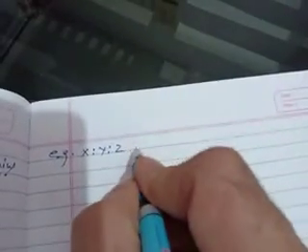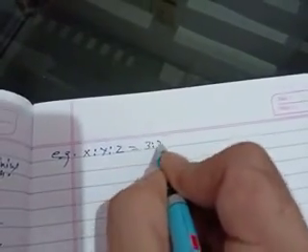Let's take an example. X, Y, Z. Old ratio is 3:2:1.